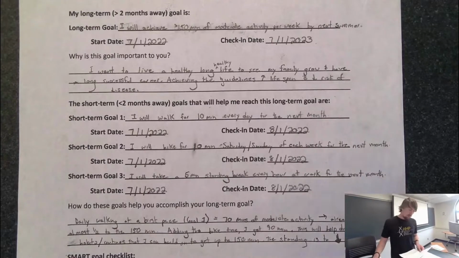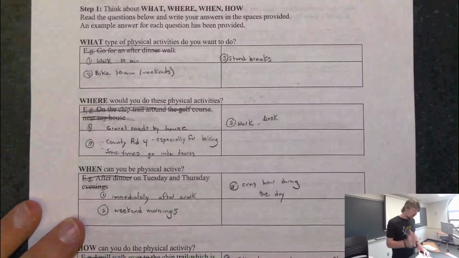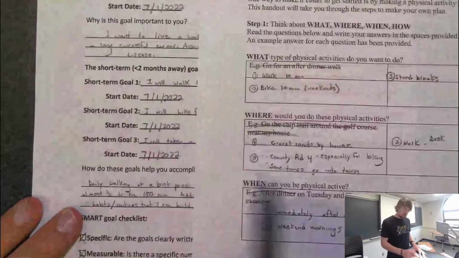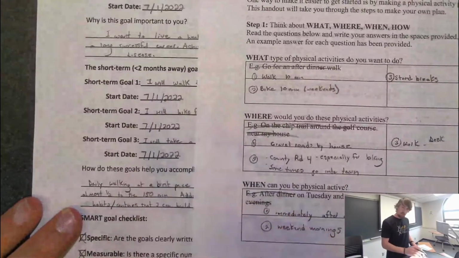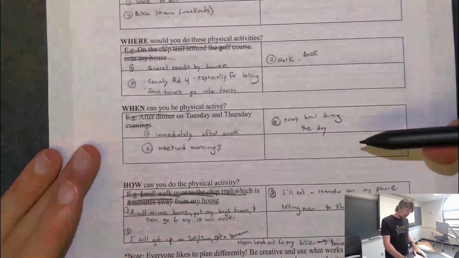Then what we need to do, now that we have our goals, is to go through and make a plan. I don't want to walk through this directly, but what I did was I numbered each section 1, 2, 3 to match up with those short-term goals 1, 2, 3. Then we need to put what we're doing, where we're doing it, the when, the how, and then a little bit more detail about how much time.